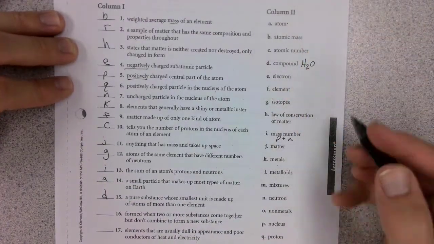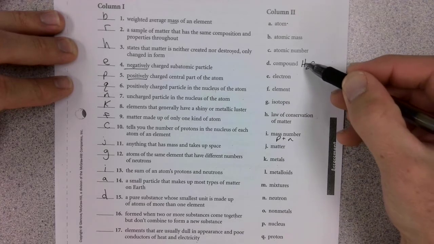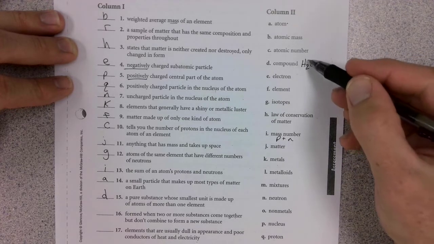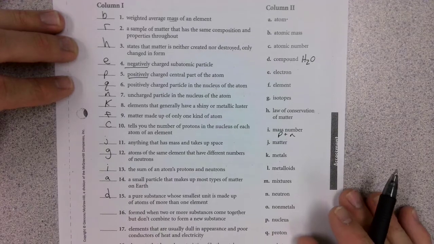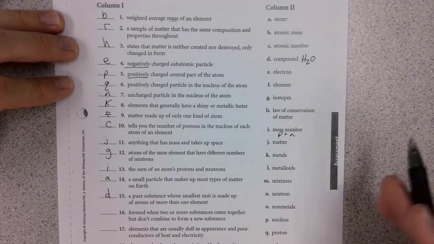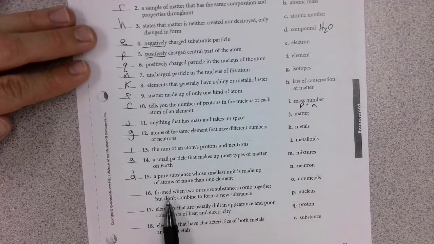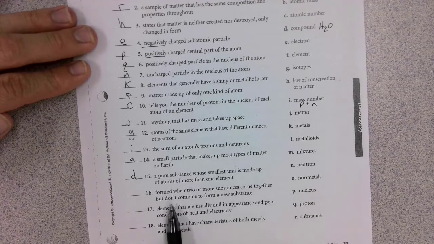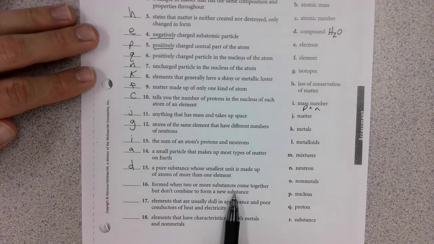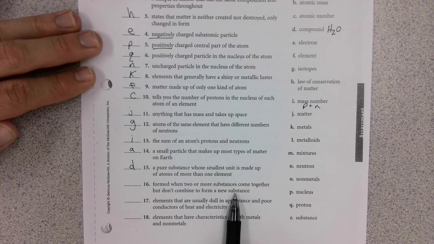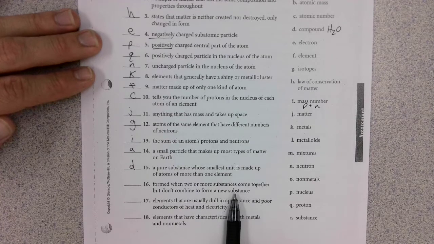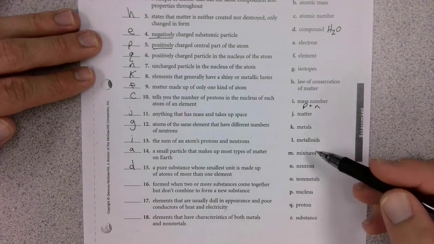Compound's example, H2O. You've got atoms of oxygen and atoms of hydrogen, 2 atoms of hydrogen, and they're always going to be the same in what would make up H2O or water. 16. Formed when 2 or more substances come together but don't combine to form a new substance. So here we've got things coming together, but they're not forming what would be considered a completely new substance. 16 is going to be considered, let's see, M, a mixture.